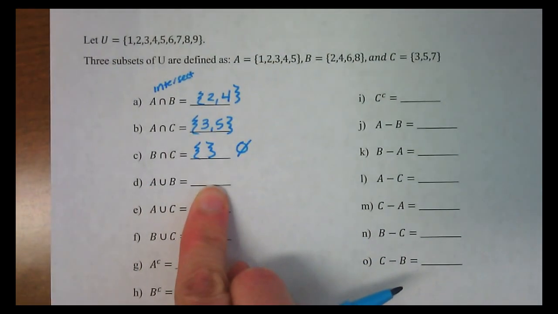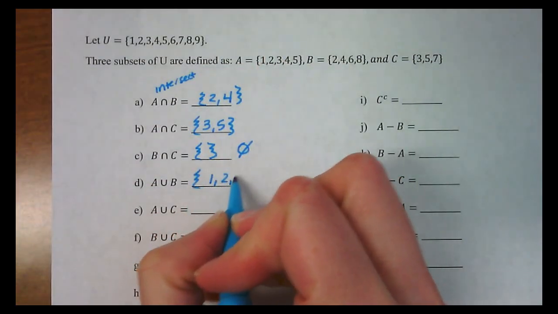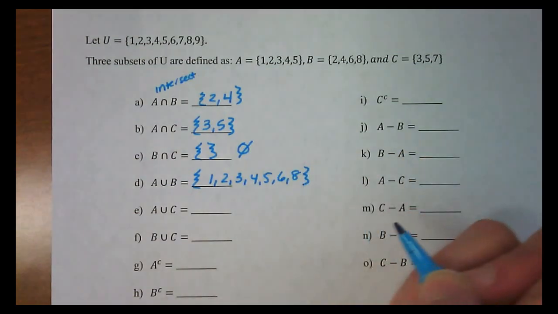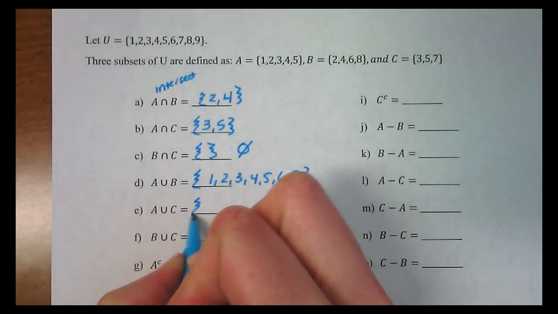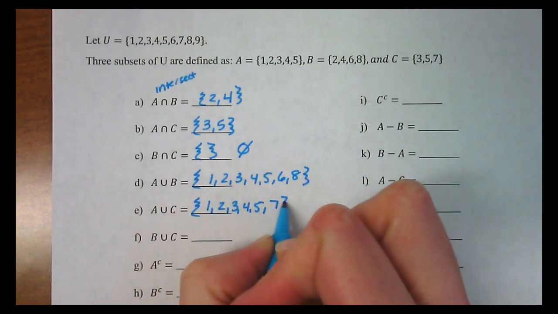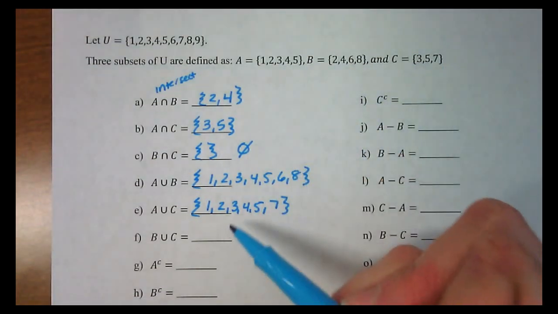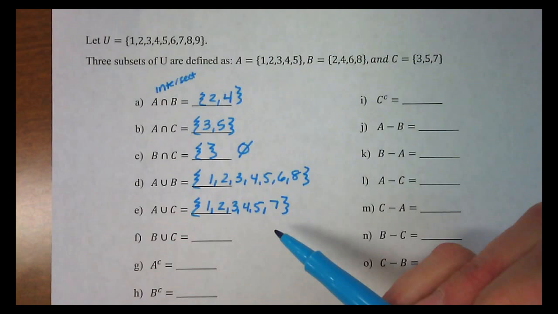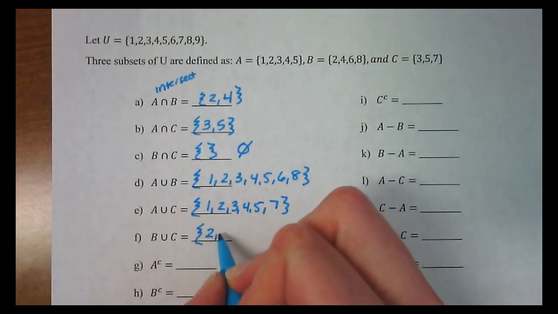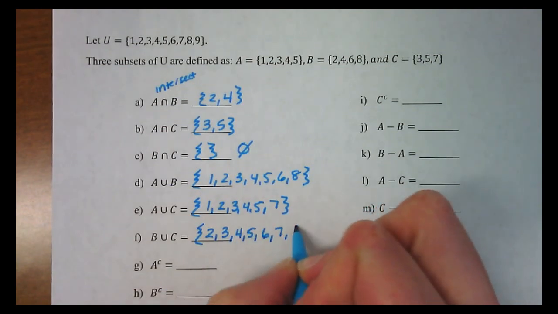A union B means we put everything in the 2 sets together. So we've got 1, 2, 3, 4, 5, and we're going to add 6 and 8 to that. A union C, we've got 1, 2, 3, 4, 5, and we're going to add 7 to that. Remember, you don't repeat, so like 3's in both, we don't write 3 twice. 5's in both, we don't write 5 twice. B union C, we're going to have 2, 3, 4, 5, 6, 7, and 8.